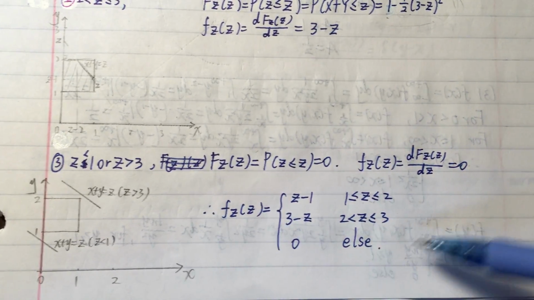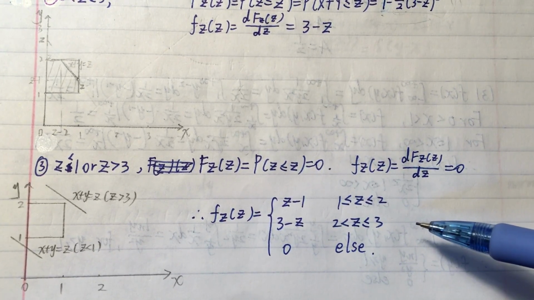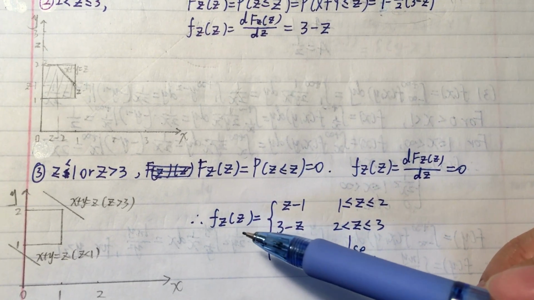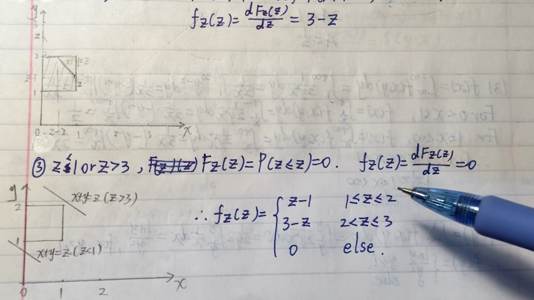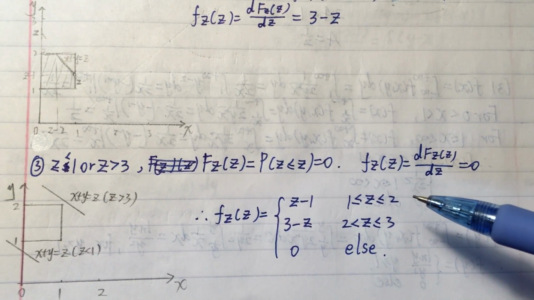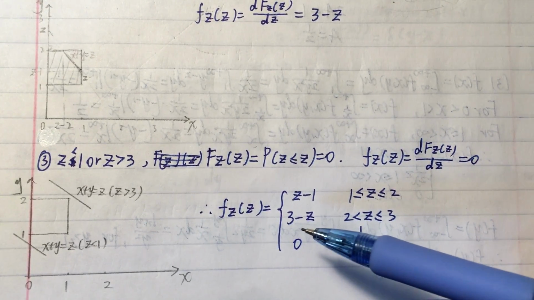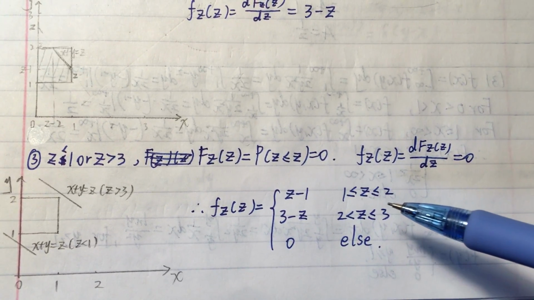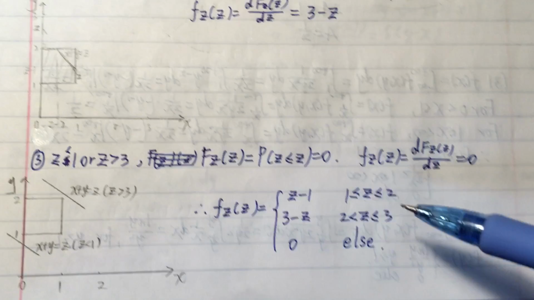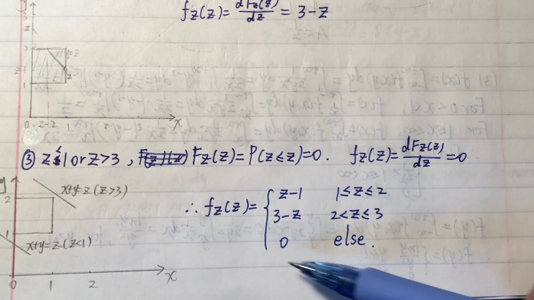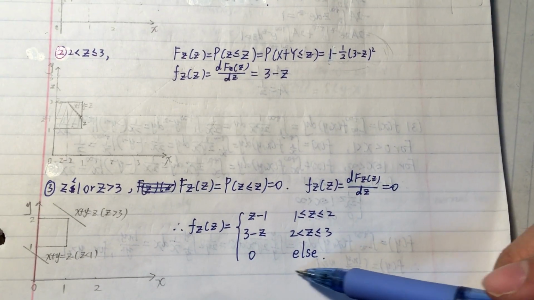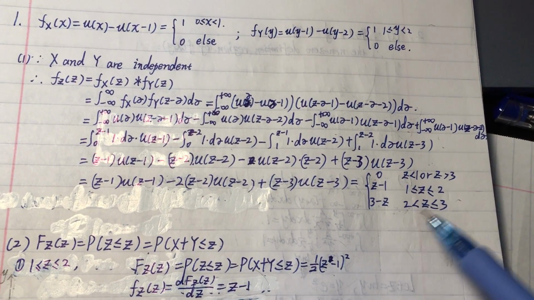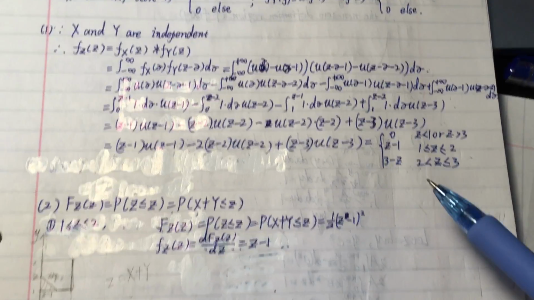And finally, we can get the density function of Z equals z minus 1 for z larger than or equal to 1 and smaller than or equal to 2, and 3 minus z for z larger than 2 and smaller than or equal to 3, and 0 in other situations. And it is the same result as the first result. So this is my solution.